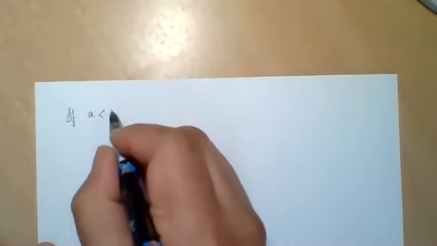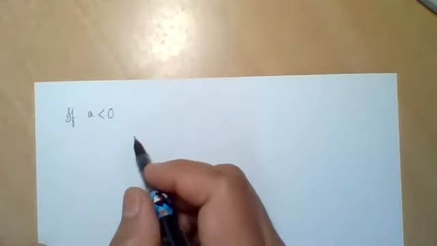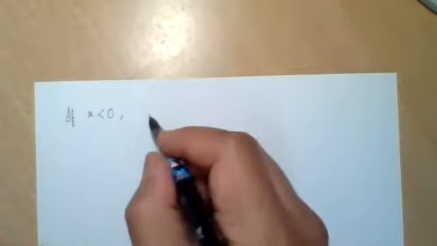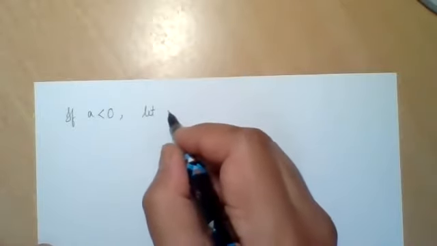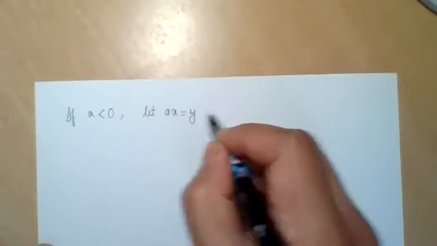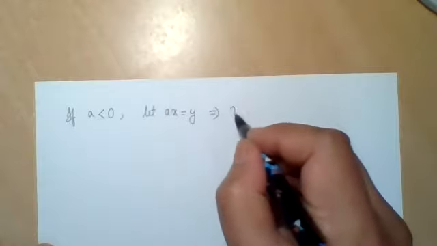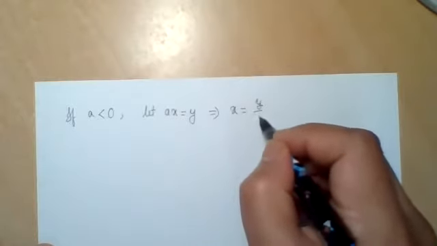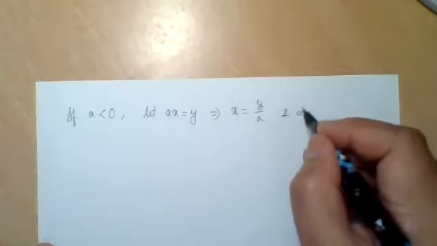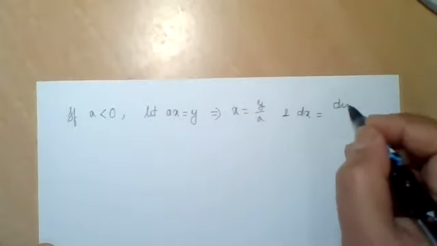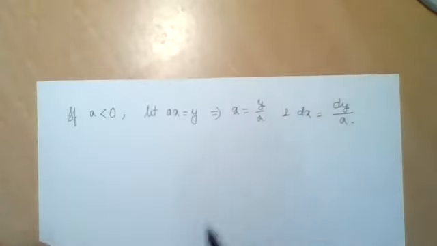If a is less than 0, let ax equal to y. This implies x equal to y by a and dx equal to dy by a.